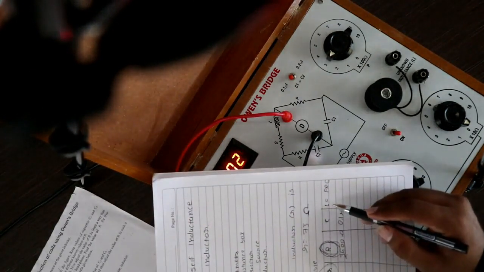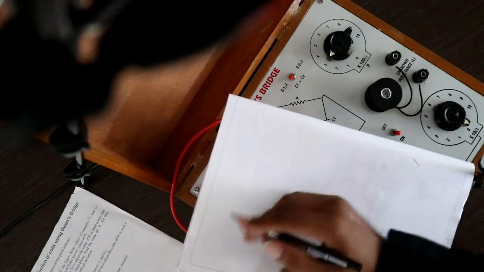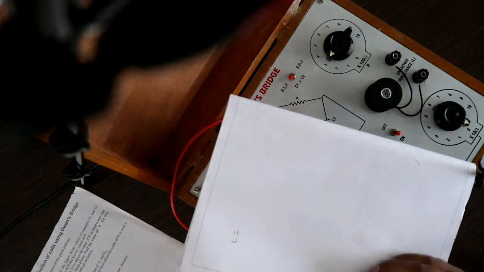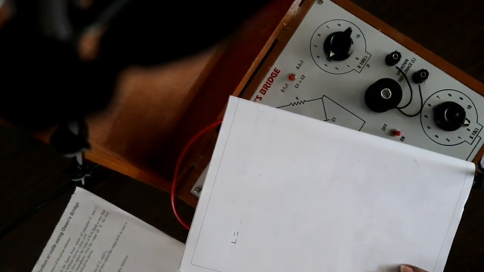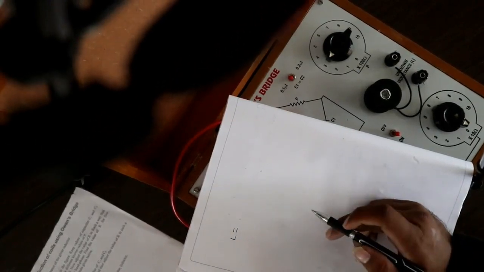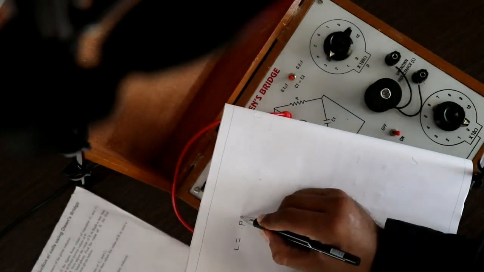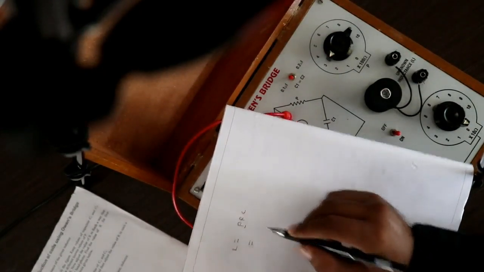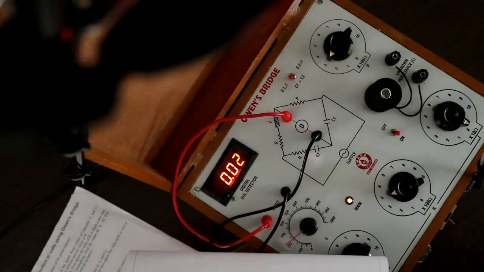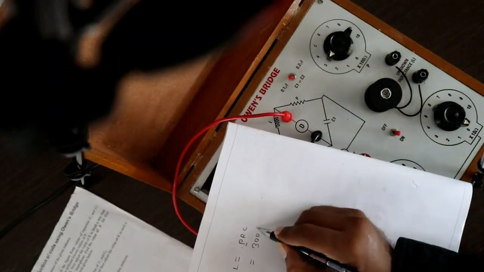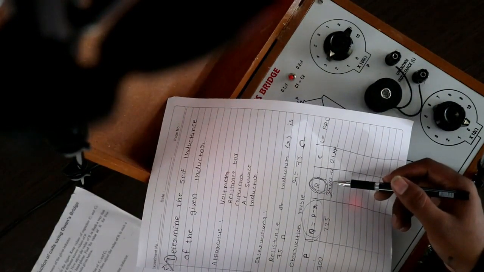Now let us calculate the value of L. L is equal to P R C. What is the value of P? P is equal to 300. What is the value of R? The value of R is 3400.